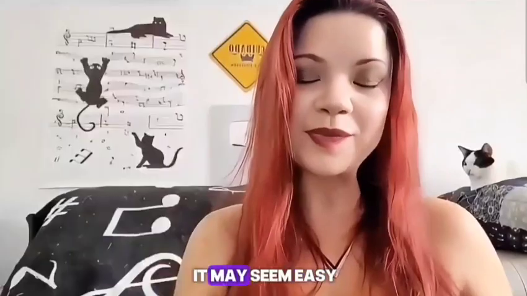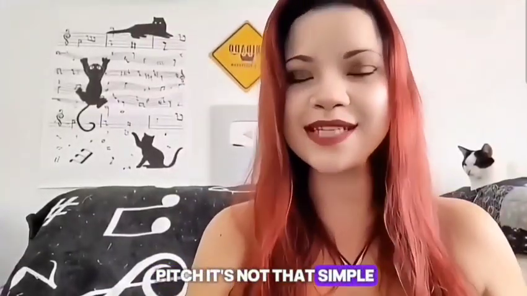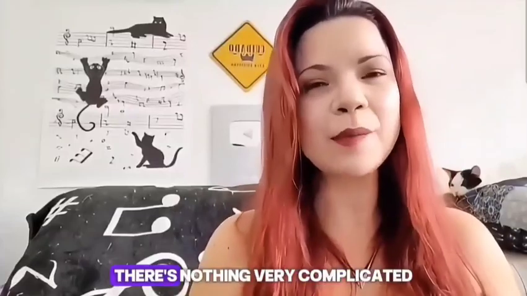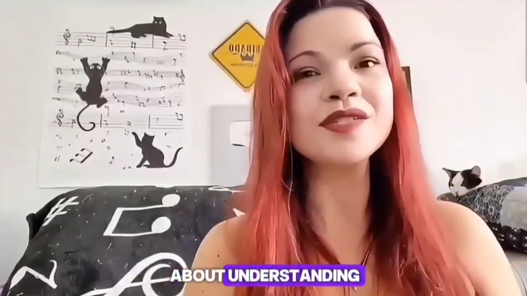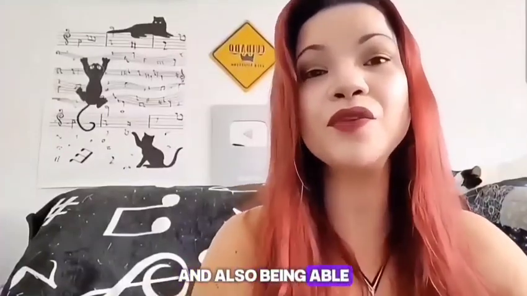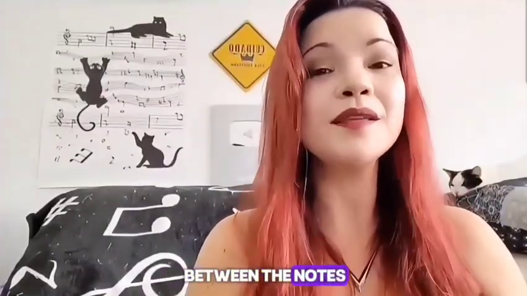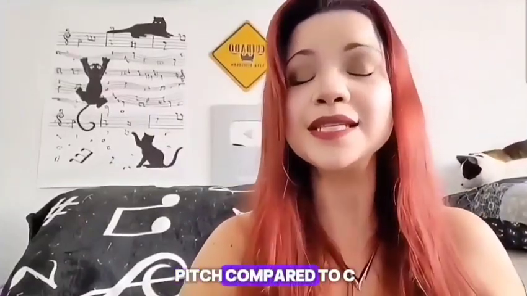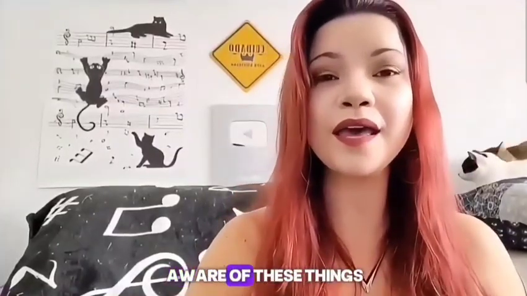It may seem simple, it may seem easy, but when you're just starting to work on pitch, it's not that simple. So be careful with the note, so you don't end up singing a D in a C spot and so on. You saw that it's simple. There's nothing very complicated about understanding where C is on the staff, where D is on the staff, and also being able to sing the differences between the notes. So just to remind you and review, C, D. D is higher in pitch compared to C. C, D, C. So always stay aware of these things.